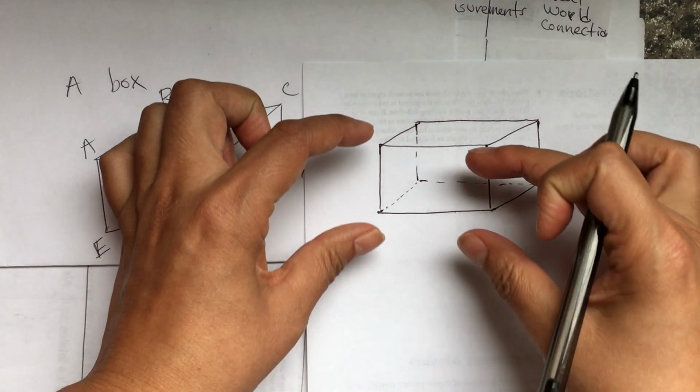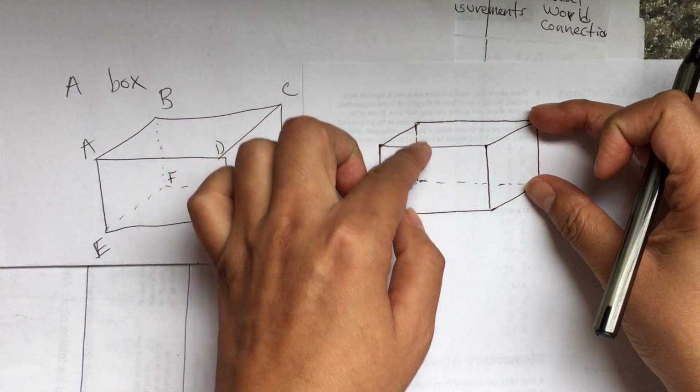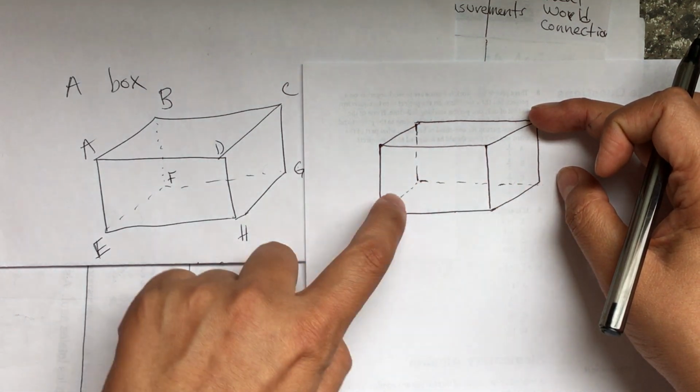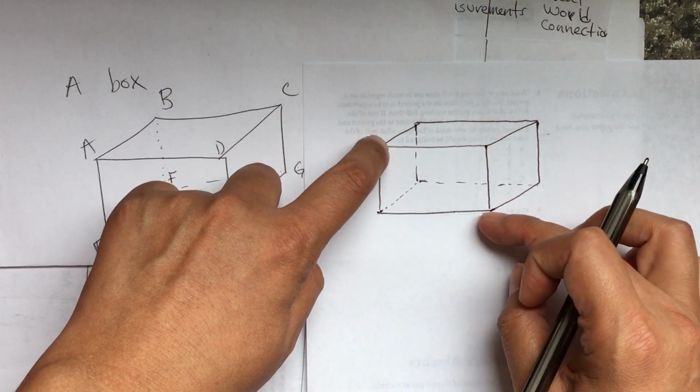So it's a rectangle at the front, a rectangle on the back, but the L is going to be dotted. This connects dotted, this solid, this solid, and this solid.